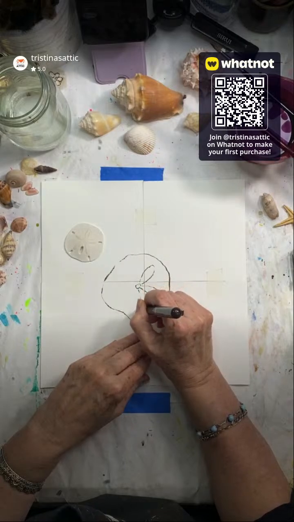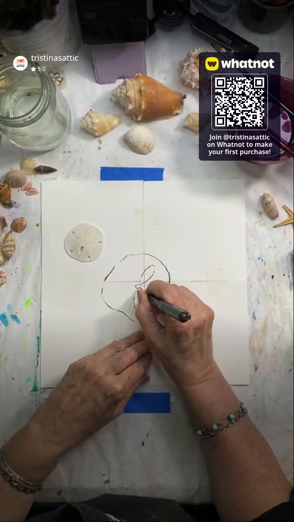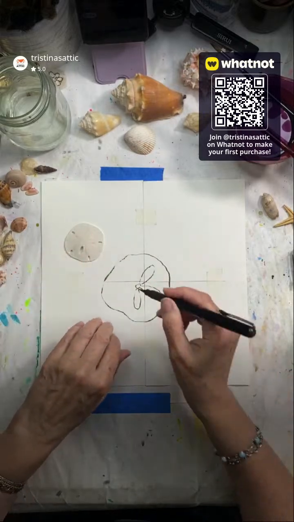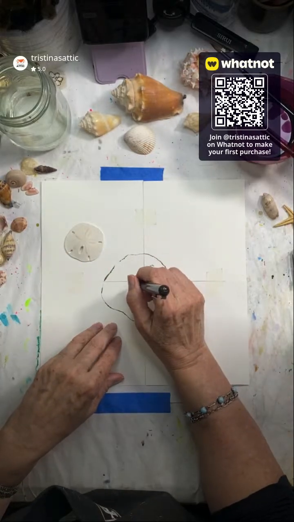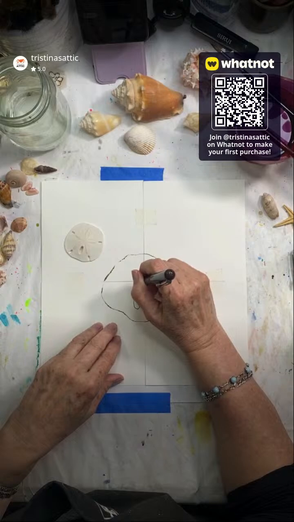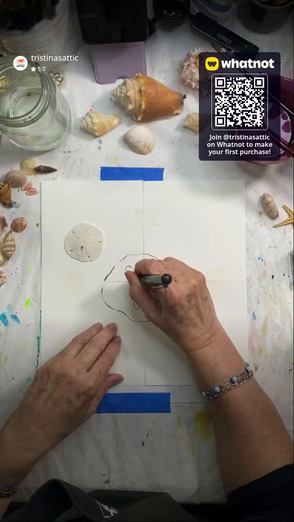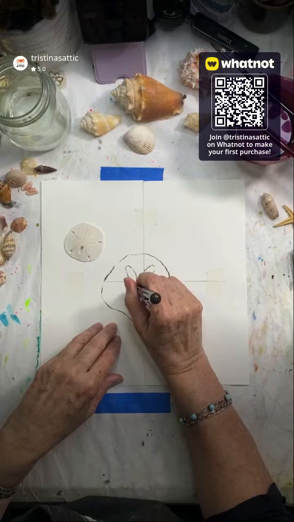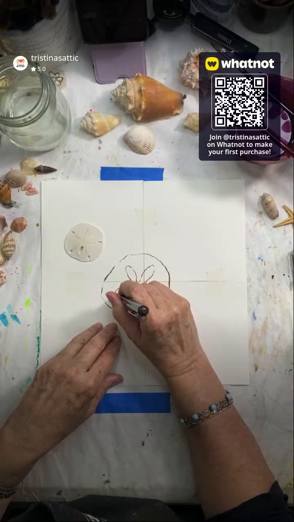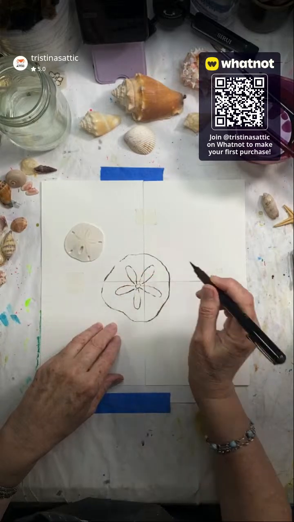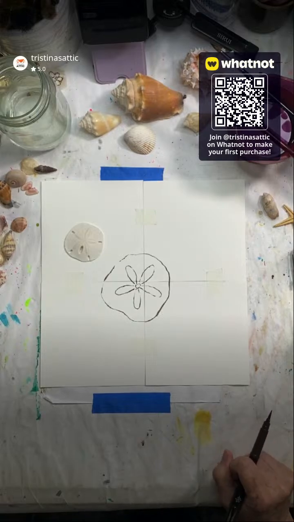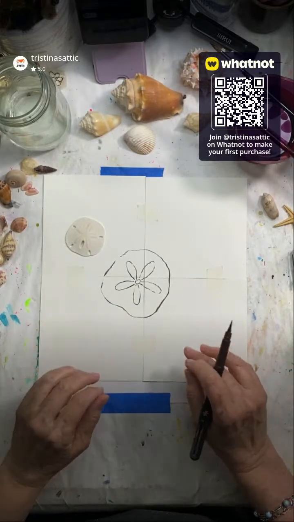So I'm looking back and forth between my actual sand dollar. Let's see, this one's going to come up here, kind of go like this. And then this one's going to come down here and then come back up here. There we go. Nice. There's the center of our sand dollar.